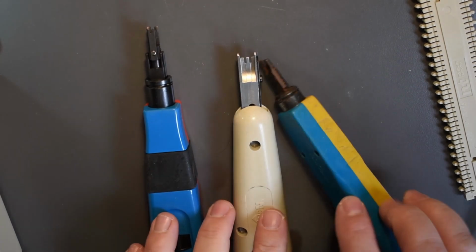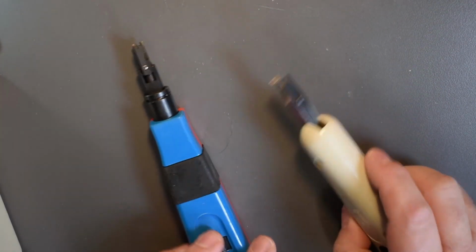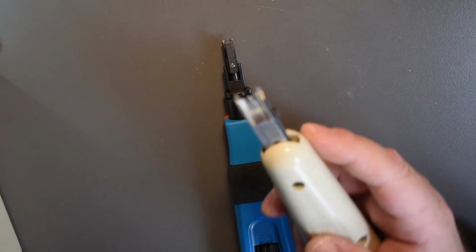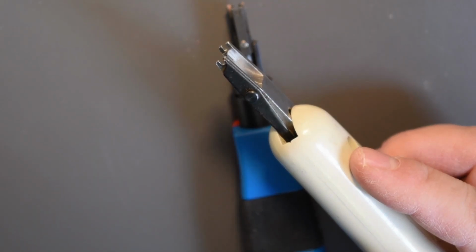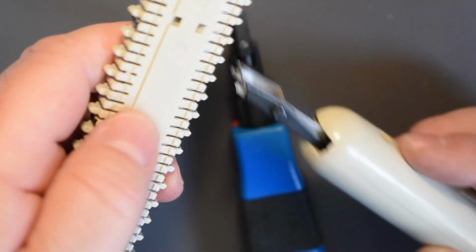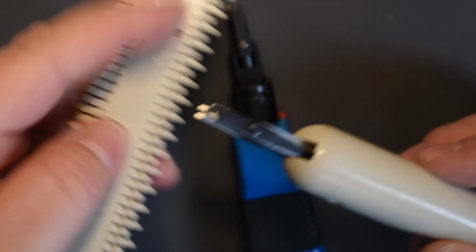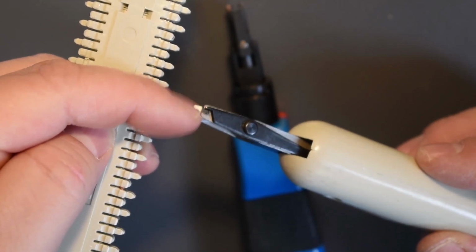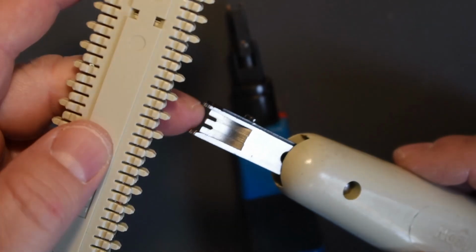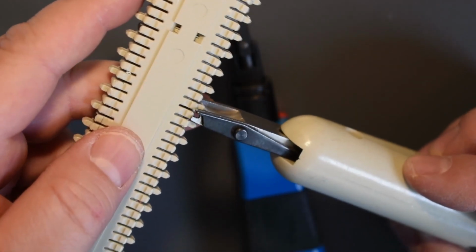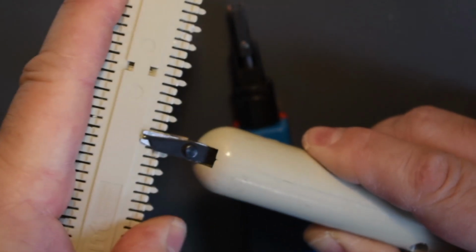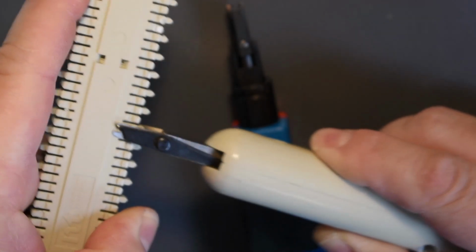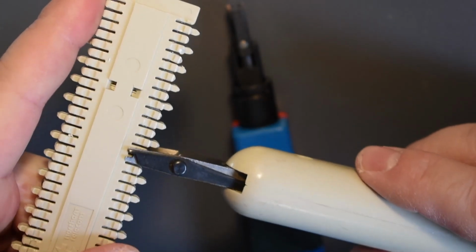All right, so let's just forget that 110 punch down tool. Here's a BIX punch down tool. Now, if you notice, this has the black knife here, and it's a movable part. And this is the pusher right here. There you go. That's how the punch happens. You see, the knife cuts off the cable.